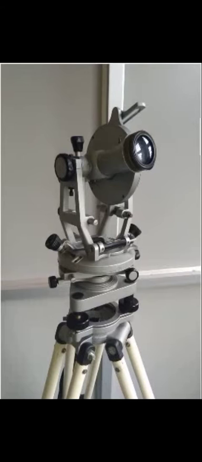It has tangent screws, two tangent screws, upper tangent screw and lower tangent screw. Then we saw the vernier scale and the main scale with the lenses to read the readings. We have done a different video on how to read the readings. We have seen that, so use that technique to read the reading, right?